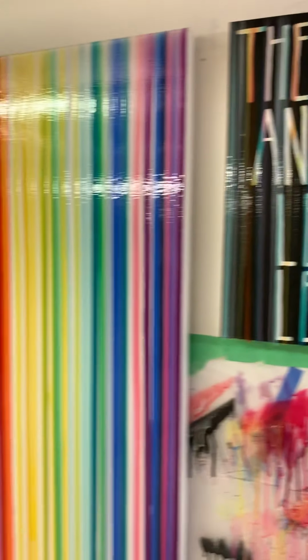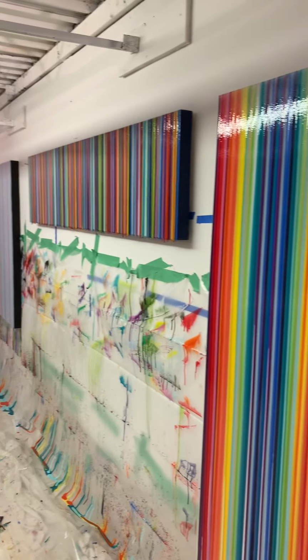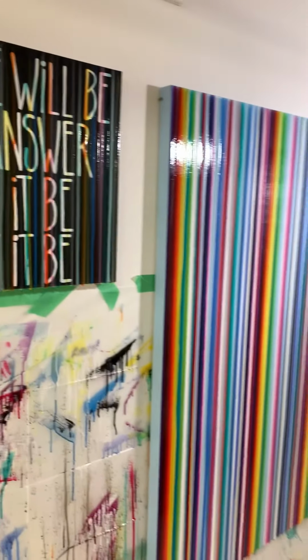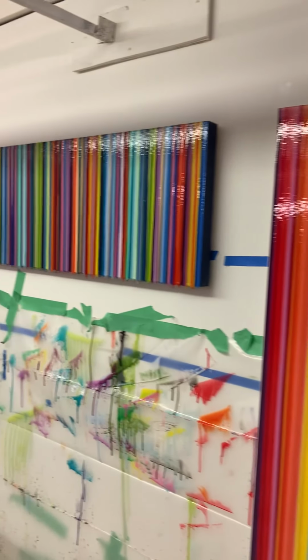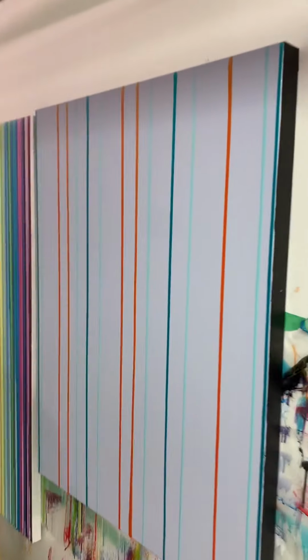And I wish I could paint more, but I don't have any more wall space. But this is what I have now. So I hope you liked it, and we'll see how this is gonna be interesting.